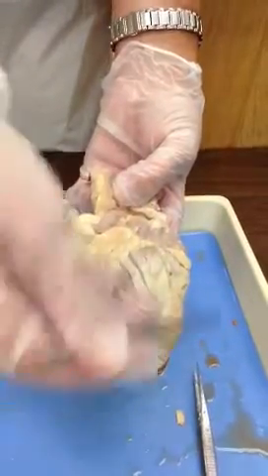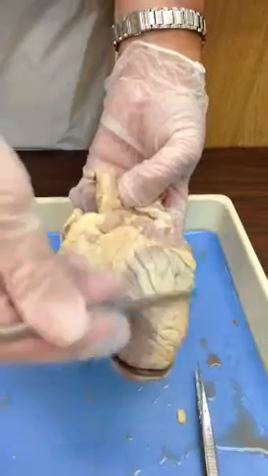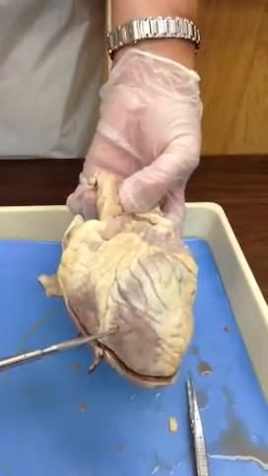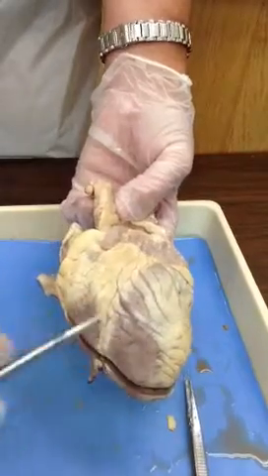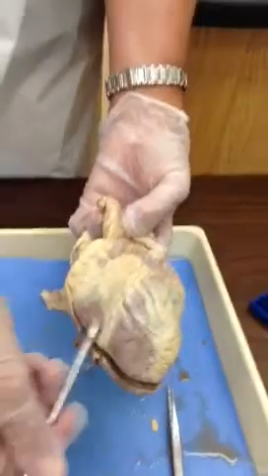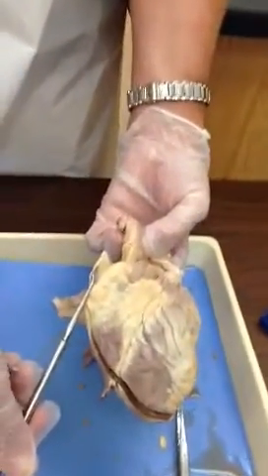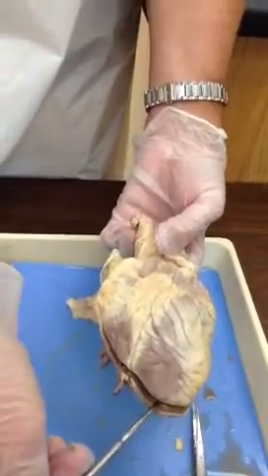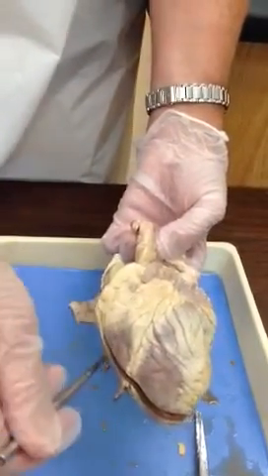If we find the apex here, then we know the large chamber above it is the left ventricle. That means here's my interventricular septum. The ventricle on the other side has to be what? That's our right ventricle. So find apex. You know this is left ventricle, then this must be right ventricle.